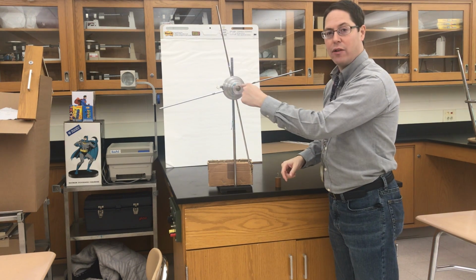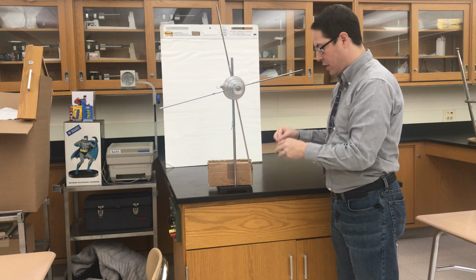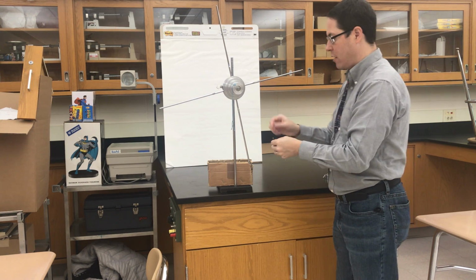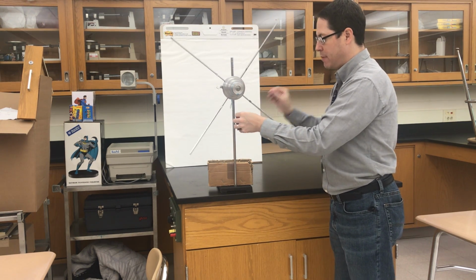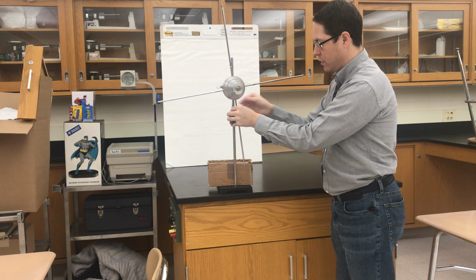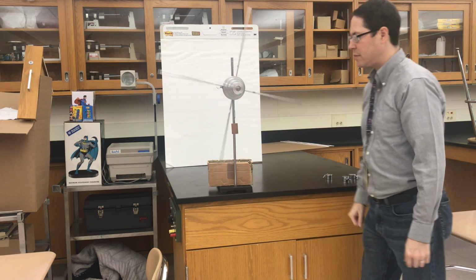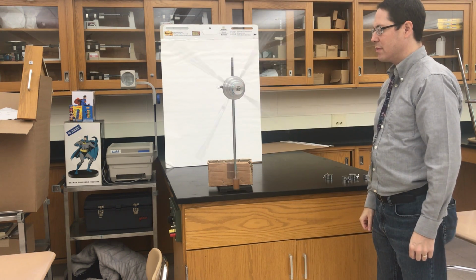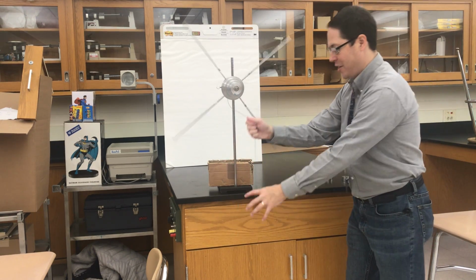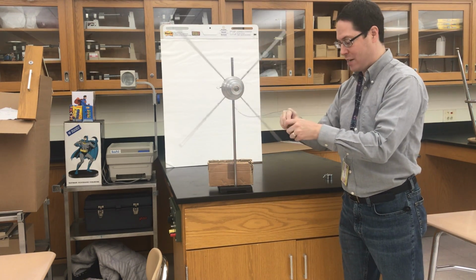There's a string tied around the outermost pulley, it's wrapped around there. I'm going to hang a mass there, and we're going to watch what happens as the mass descends. So I'm going to release the mass from rest. And you can see that it speeds up in a rotational sense.